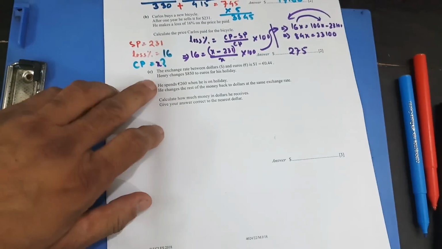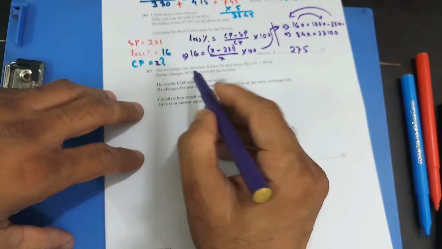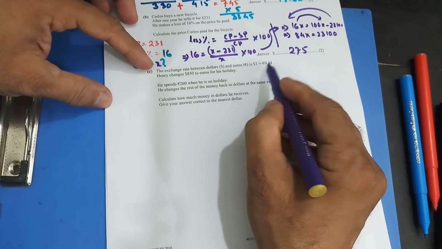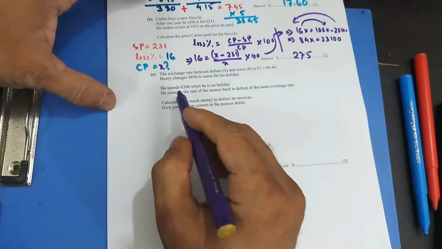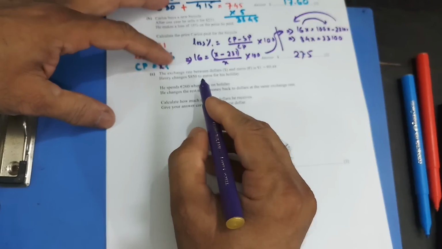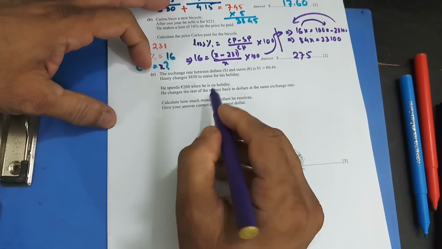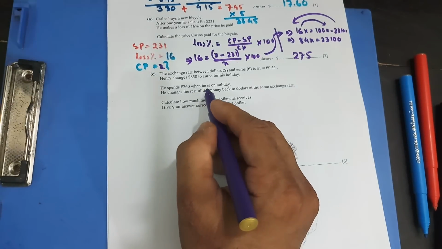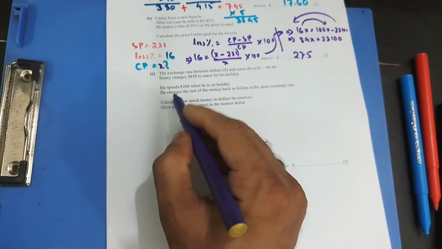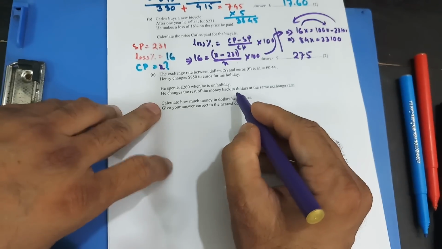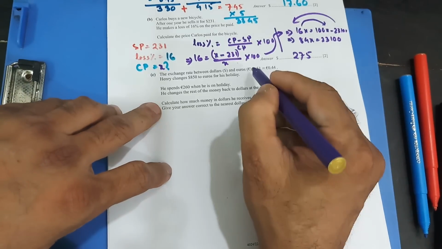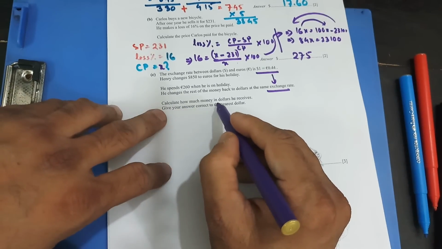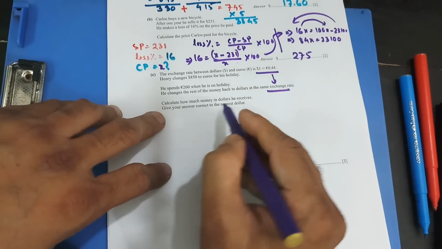All right, now next one. The exchange rate between dollars and euros is given: $1 equals 0.44 euros. Henry changes $850 to euros for his holiday. He spends 260 euros when he is on holiday. He changes the rest of the money back to dollars at the same exchange rate. Now calculate how much money in dollars he receives. Give your answer correct to the nearest dollar.